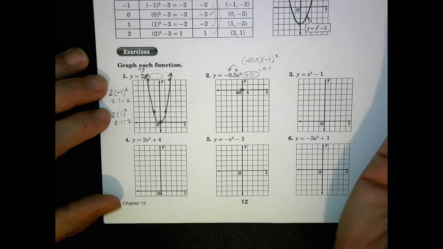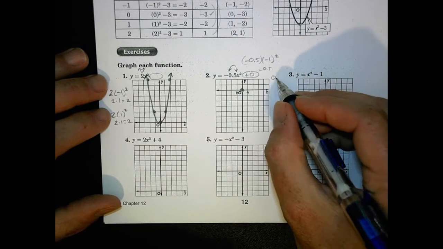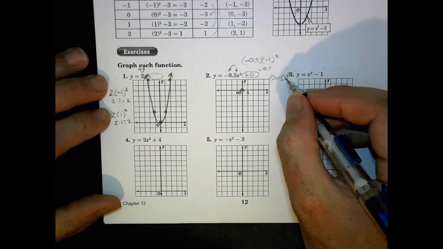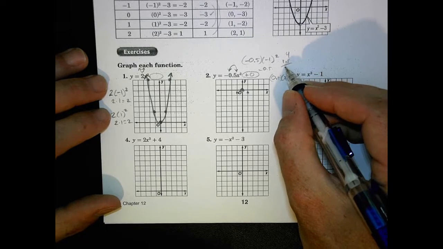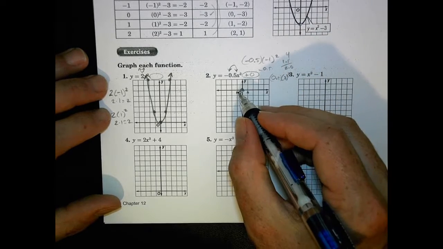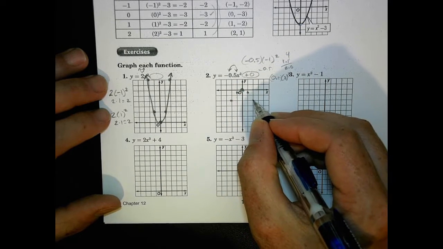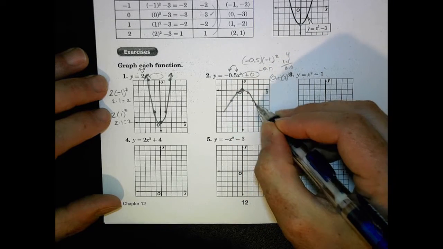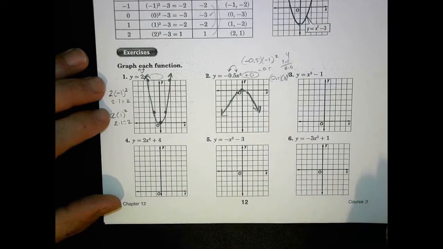Okay? If I did a negative 2 real quick, or even a positive 2, so 0.5 times 2 squared. 2 squared is 4. So what is 4 times 0.5? Well, that ends up being 2. So at 2, we're going to be at 1, 2. And at 2, we're at 2. So a little bit wider kind of curve here. And that's about what that looks like. Something along those lines, like so.